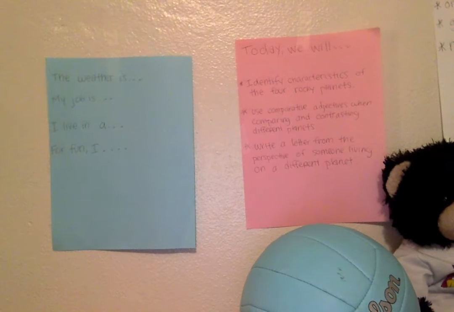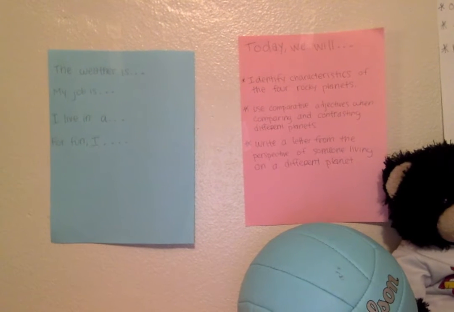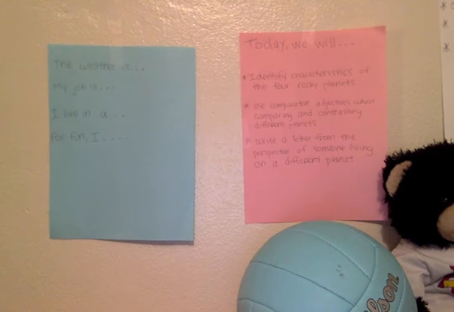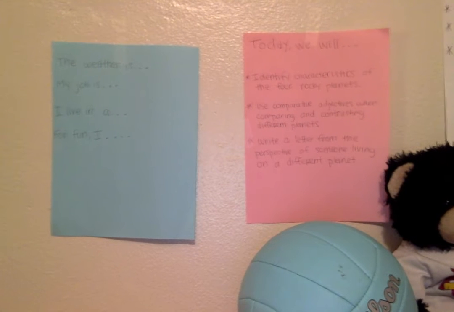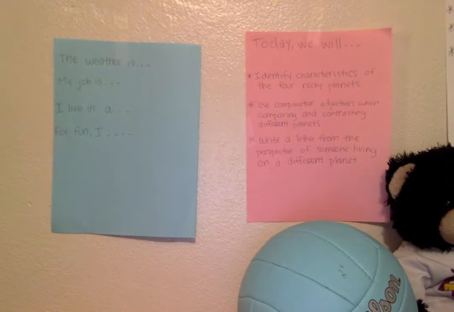So now I want to go over the objectives for today, okay? Okay. So the objectives for today are that we will be able to identify characteristics of the 4 rocky planets, use comparative adjectives when comparing and contrasting different planets, and write a letter from the perspective of someone living on a different planet. How does that sound? That sounds like a good day to me.